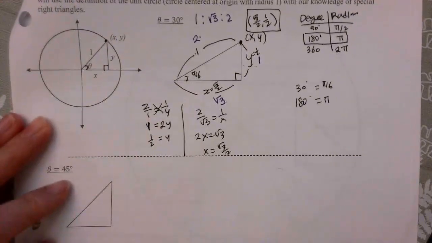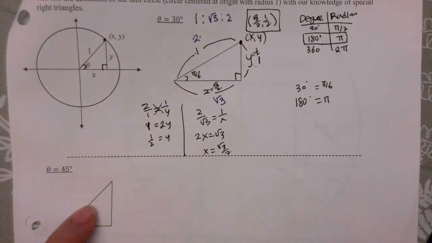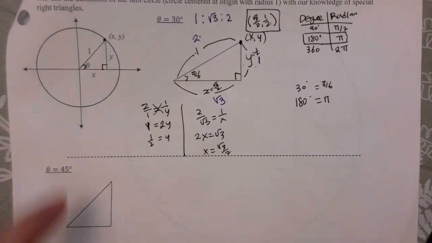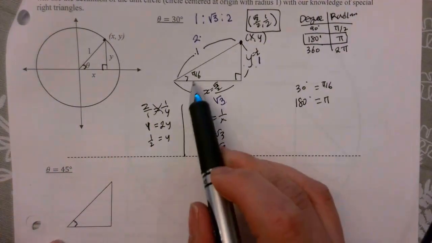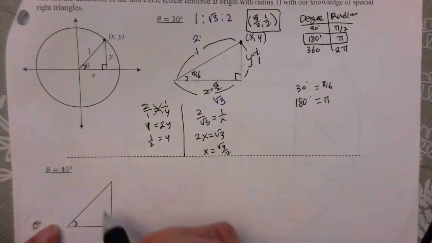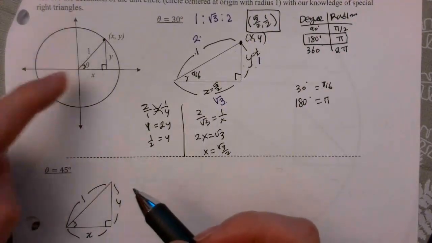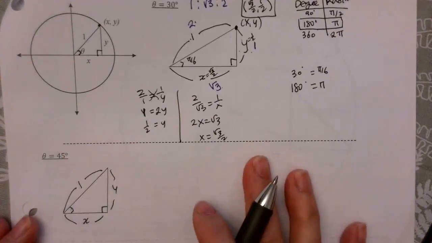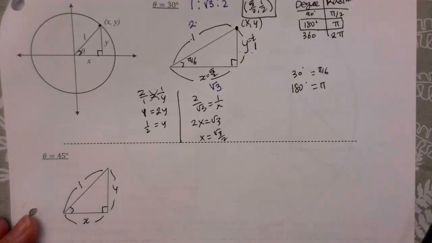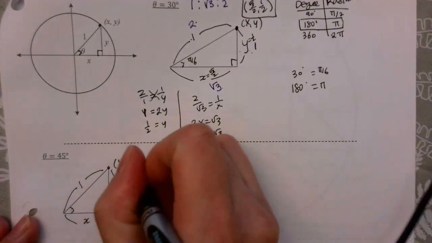Okay, all right. Now I'm moving on to 45 degrees. Imagine that's where the triangle came from. But this time, instead of theta being 30 degrees, pi over 6, I'm going to use 45 degrees. Okay, so just set up the same x, y, and the hypotenuse is going to be 1 since that's the same as the length of the radius. All right, and then this right here is going to be x. I'm going to use different colors this time.